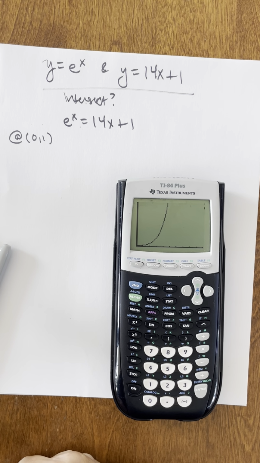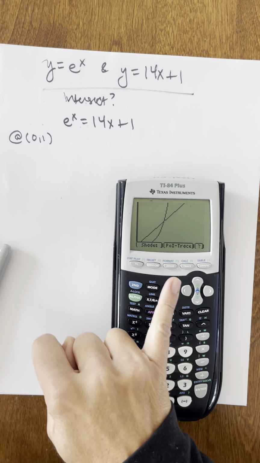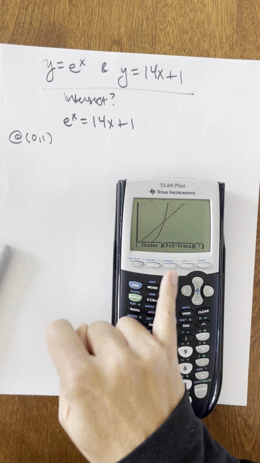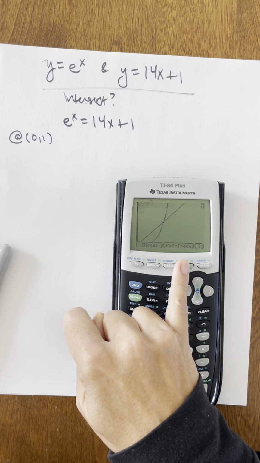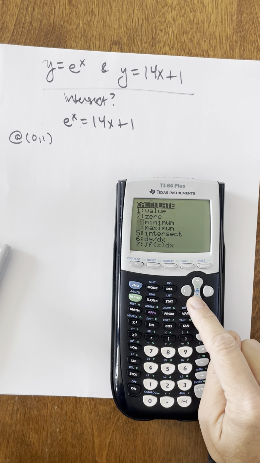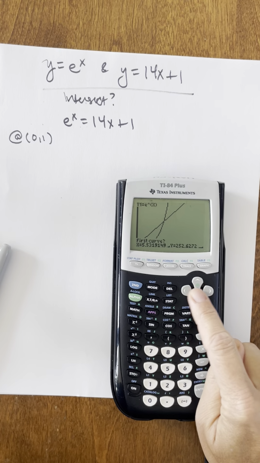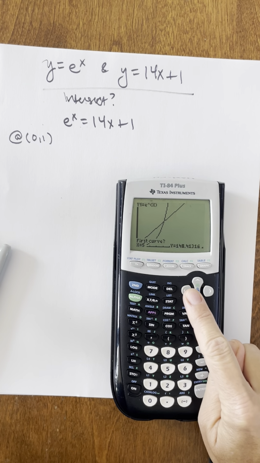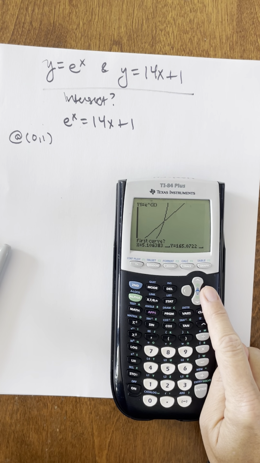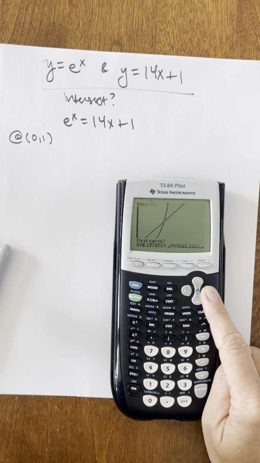So there's my e to the x function. And there's my 14x plus 1. So if I want to find where these intersect, remember that all the good stuff is hiding under that calc menu. So if I hit second calc and I go down to intersect, again, it's going to ask me some questions. By arrowing left and right, I can see which curve I'm on. Do you see? I need to be bigger.